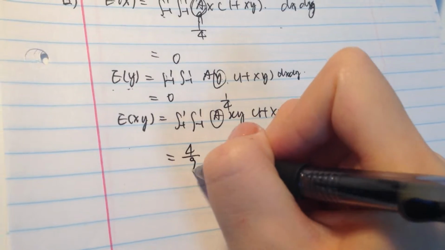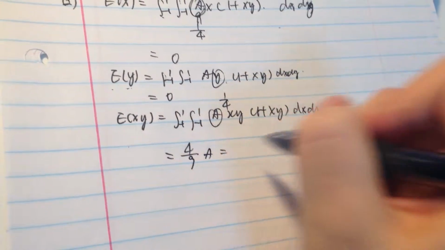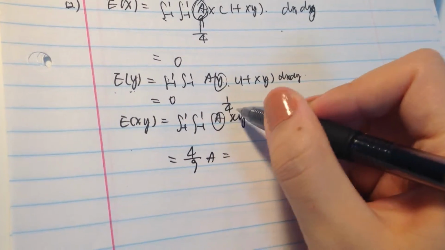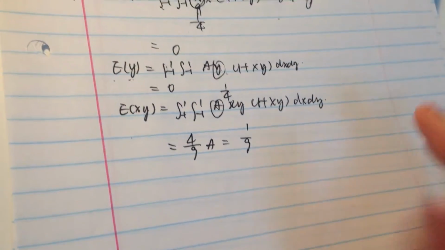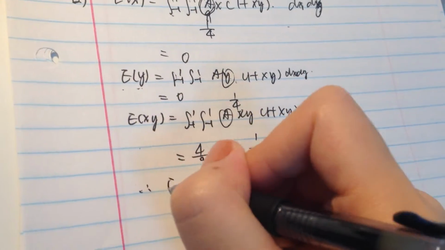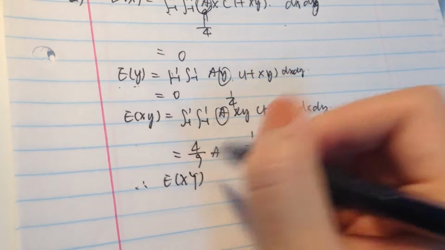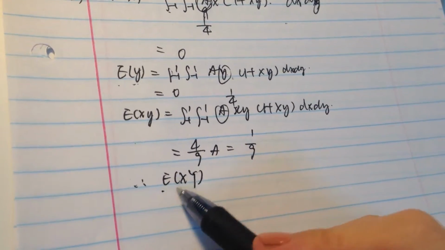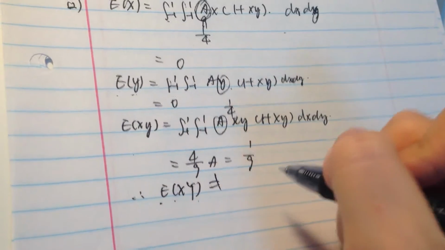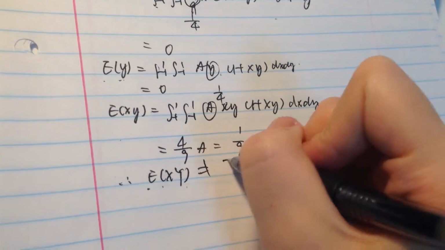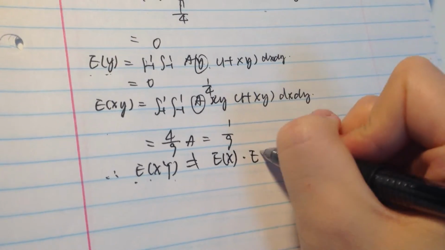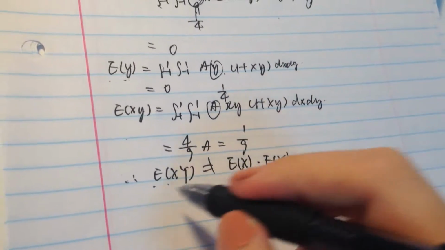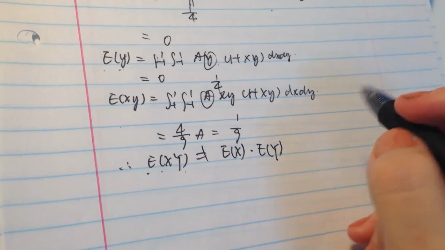It is 4/9 a. Here, a equals 1 by 4. So it is this one. So obviously, we know that the expectation of xy does not equal the expectation of x multiplied by the expectation of y. So obviously, it's not uncorrelated.